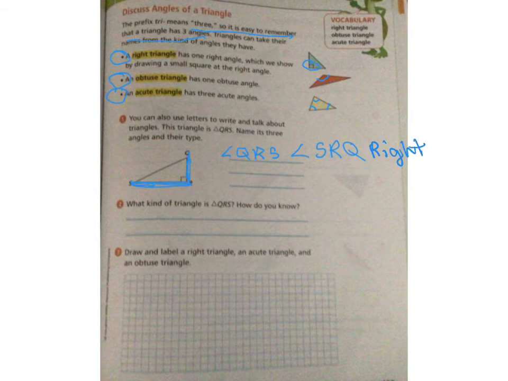All right, now let's start at a different point, and let's start at point R, and we're going to write RSQ. Okay, so we're starting at R, I'm going to S, and then I'm going to Q. So angle RSQ, and it is also QSR.